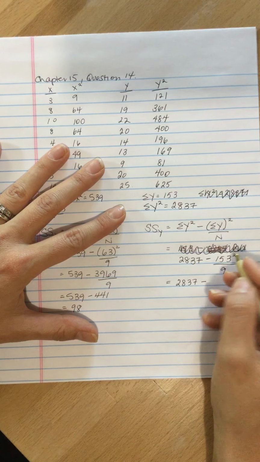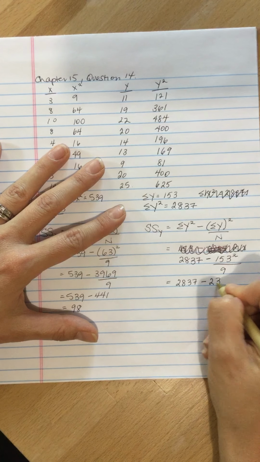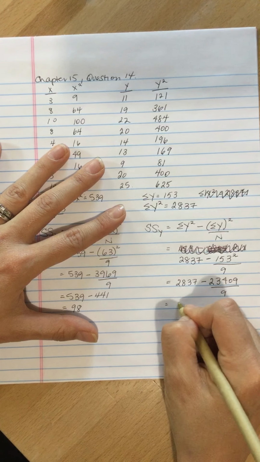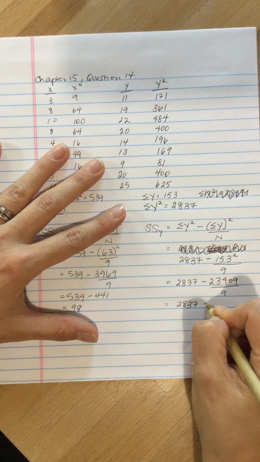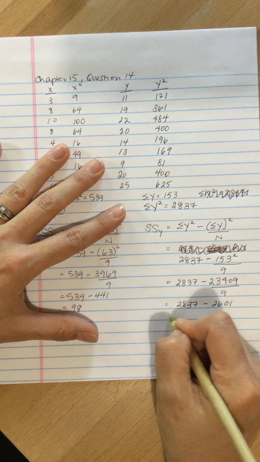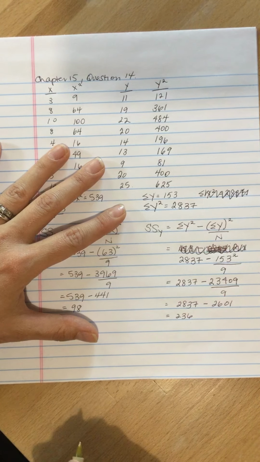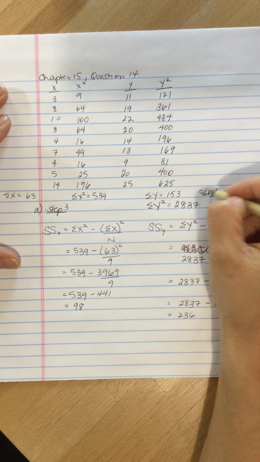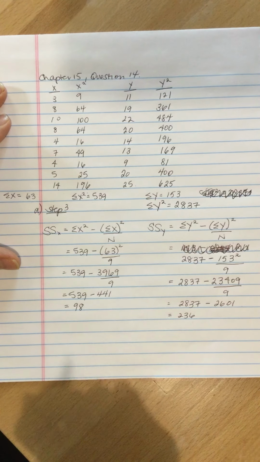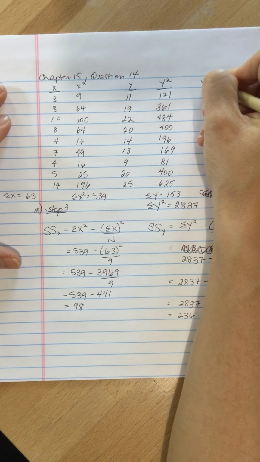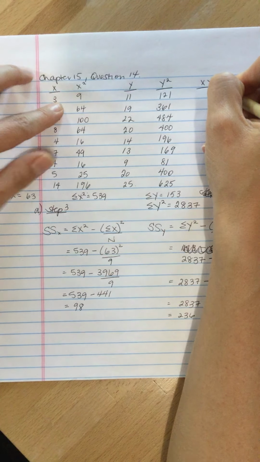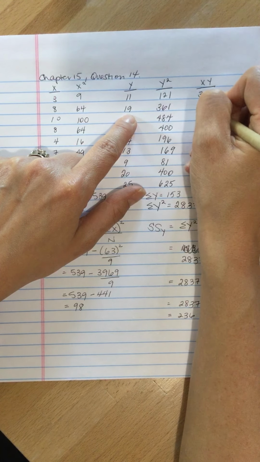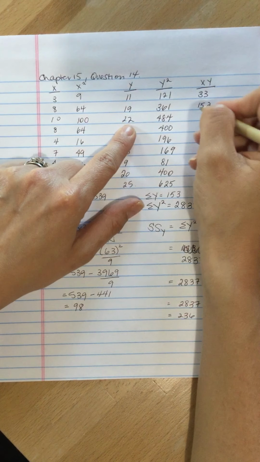So 153 squared is 23,409. And we still need to divide that by 9. We need to calculate the sum of products, which is where I started to get myself confused because my notes are not as clear as they should be. So we're going to take each x score and multiply it by y. So we're going to take 3 times 11 and we get 33. 8 times 19 and we get 152. And we do that straight down.